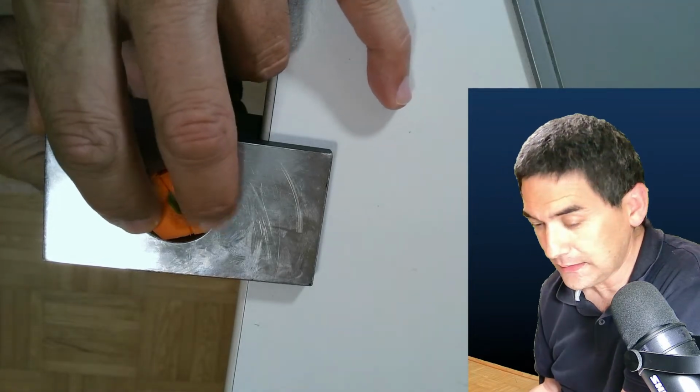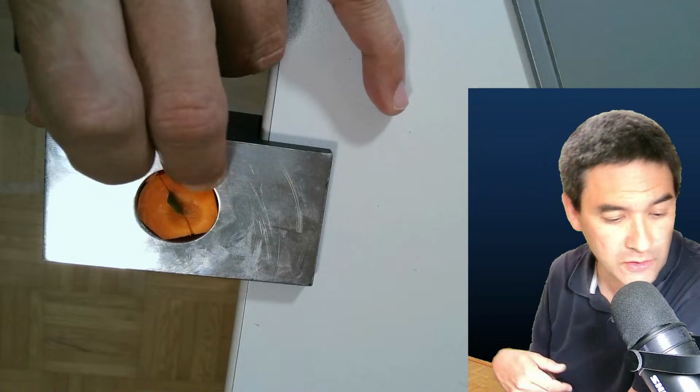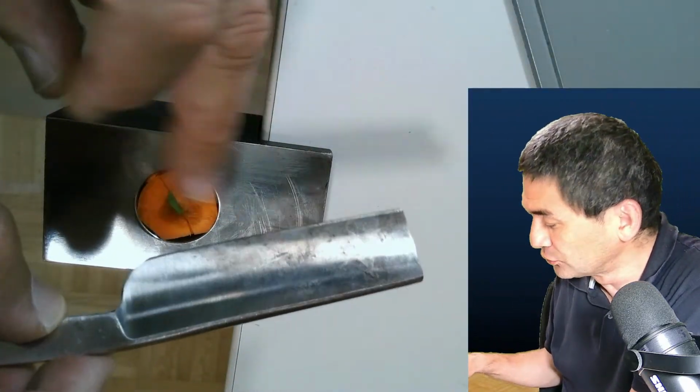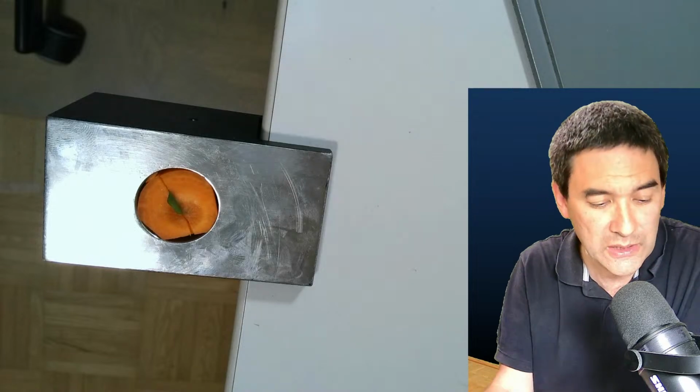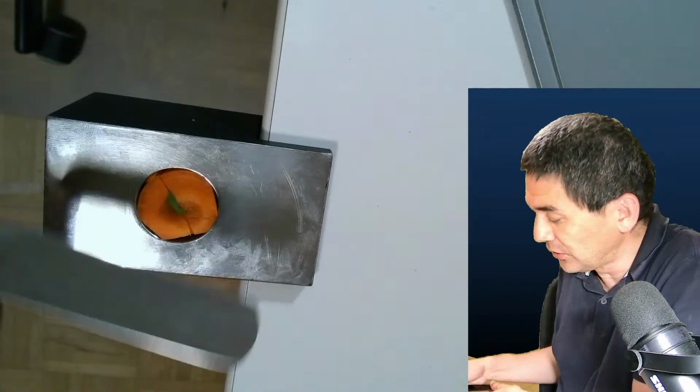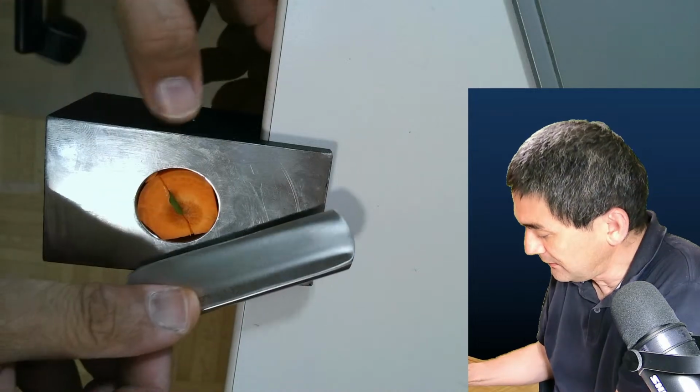Okay, and now I'm going to use a knife. And you know what? Because this knife here is a little bit bad and corroded already, I'm going to use the fresh knife that came with this microtome. Okay, looks all nice. Okay, so yeah, that's the first cut.